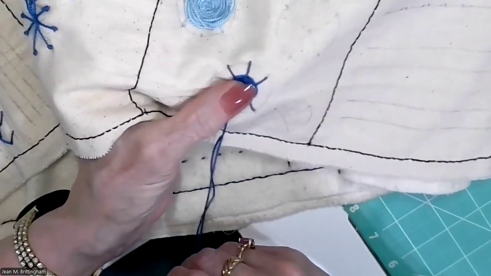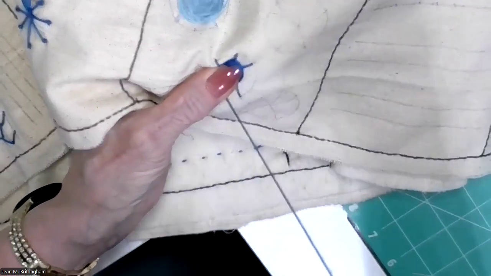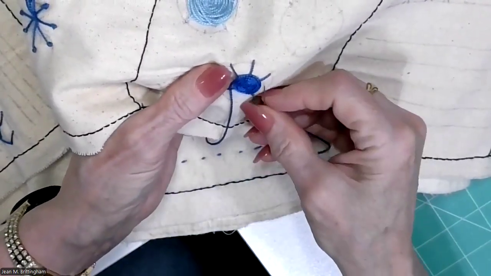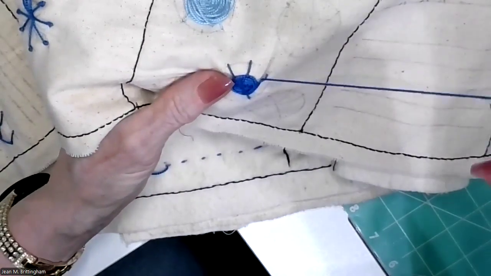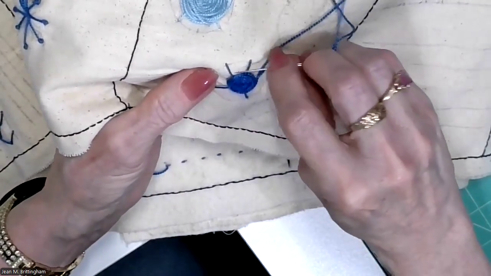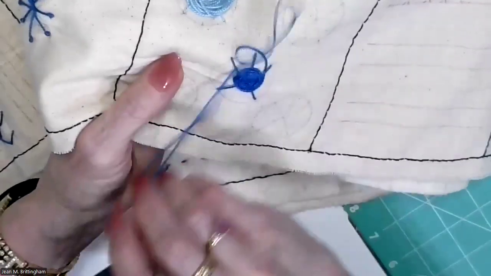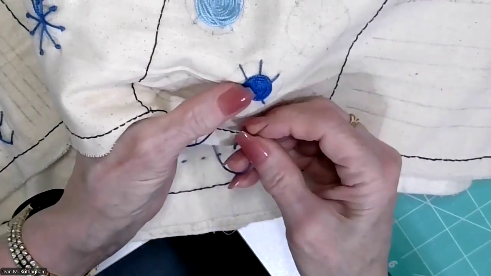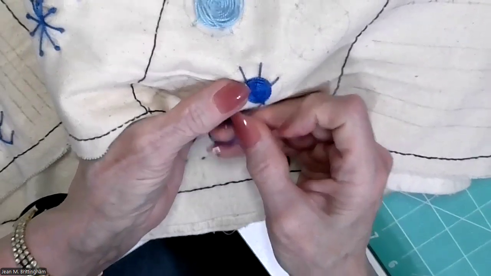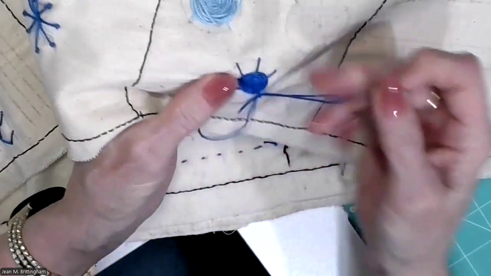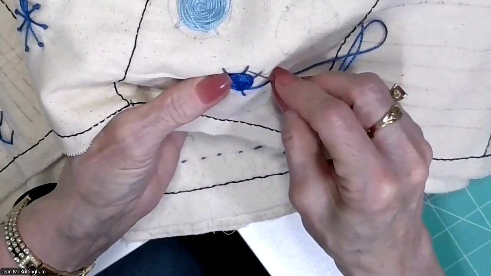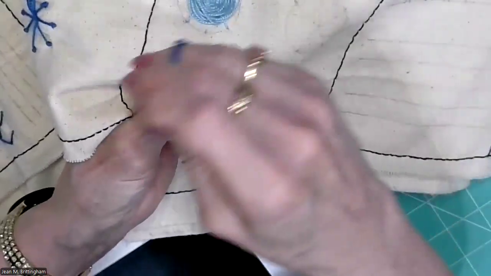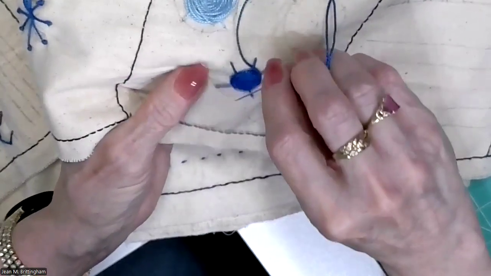Keep weaving it. Not going to have enough thread on here to get all the way to the outside, so we'll just go as far as we can.